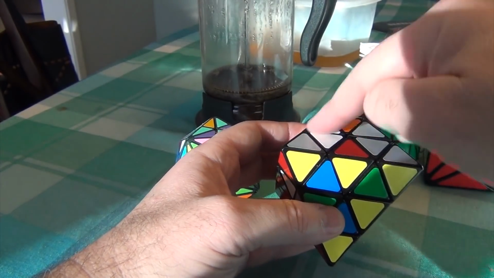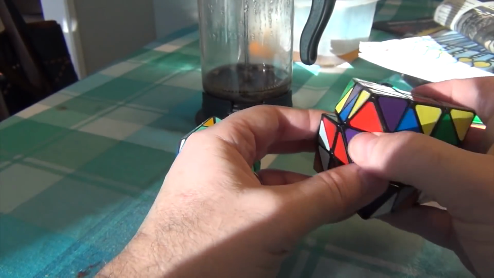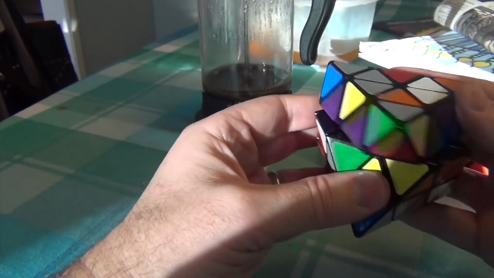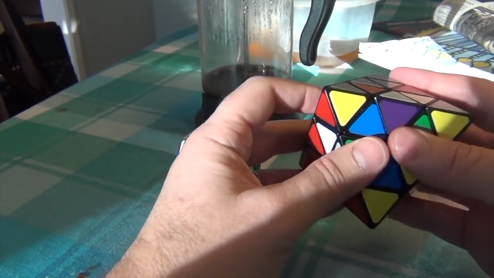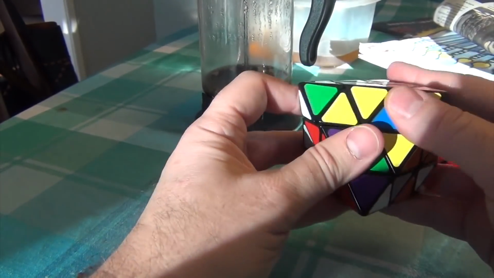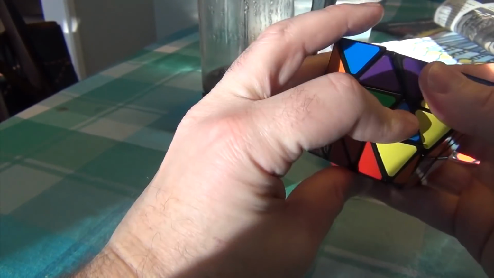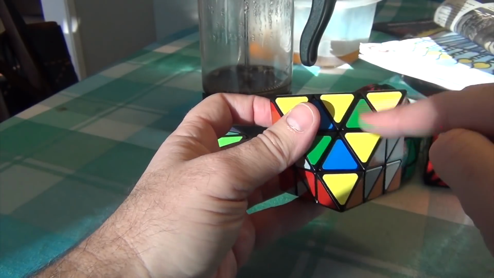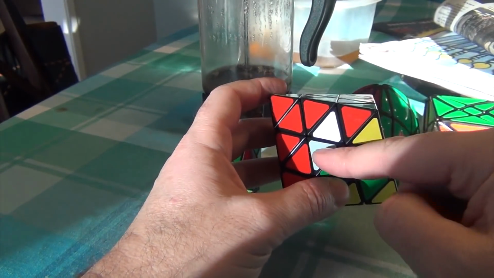So if I want to move this clockwise, I'm going to start from here and do Li, Ui, L, Ui, Li, Ui, L, Ui. Oop. And again. Alright, so that moved this into this position over here, and a red one is now here.